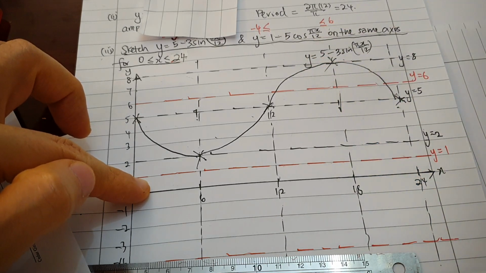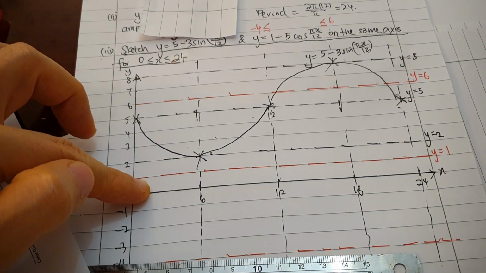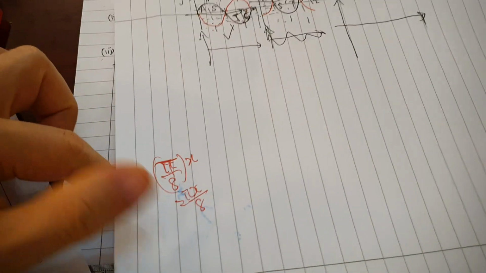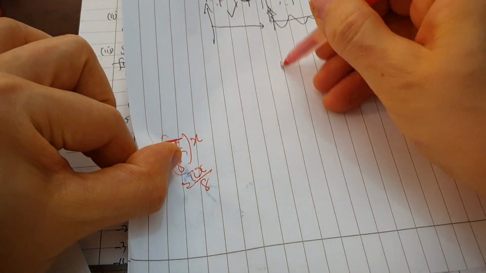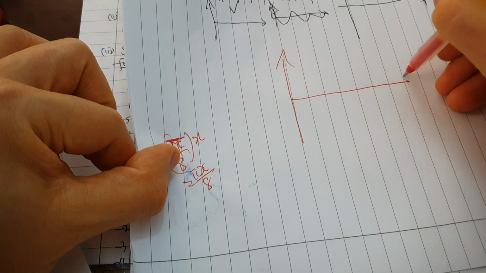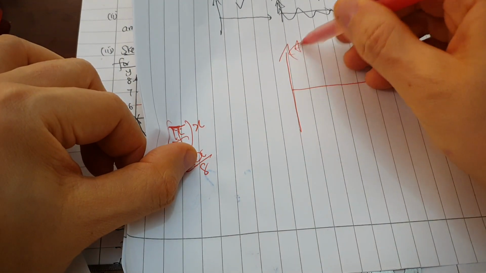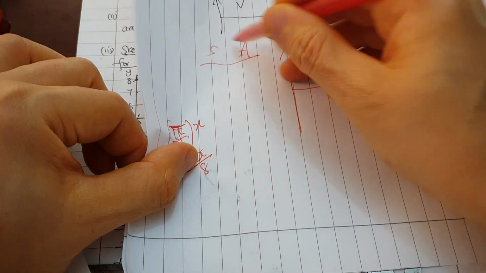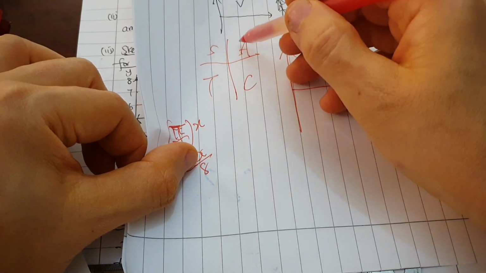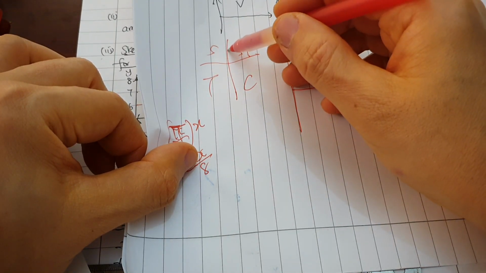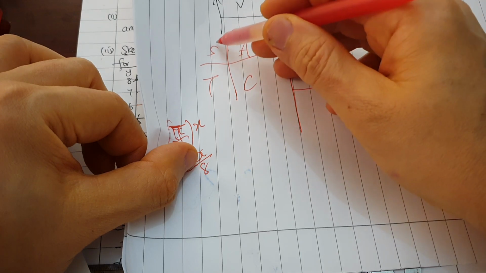Alright, so minus cosine graph, as I mentioned just now, maybe you try to think, cosine graph, how does it look like? We think of A, S, T, C, because this represents all the different quadrants. Oh, so cosine is positive here, but cosine is negative here.